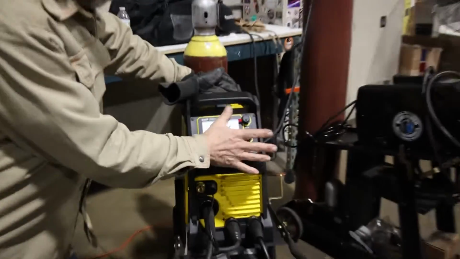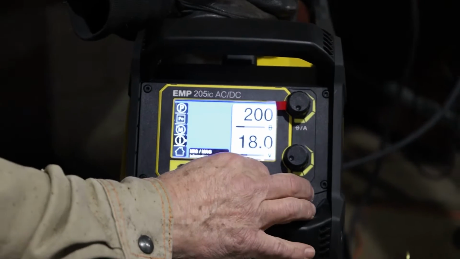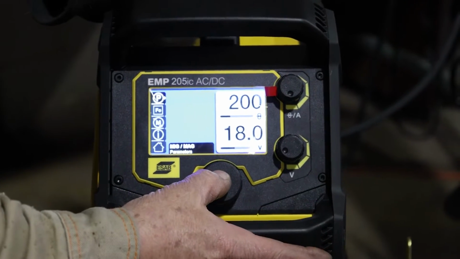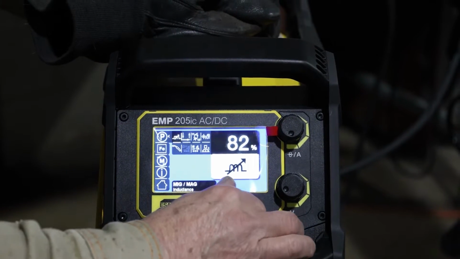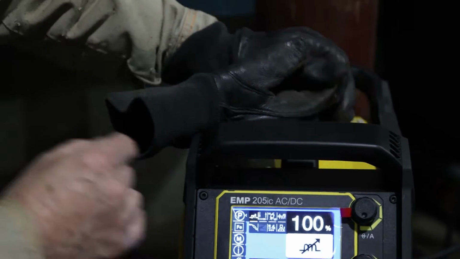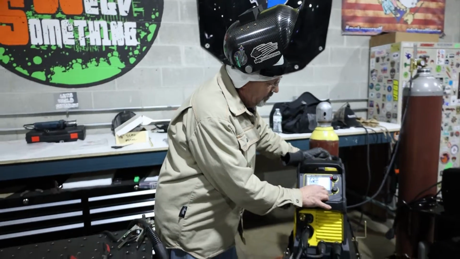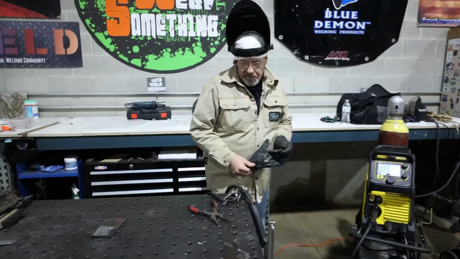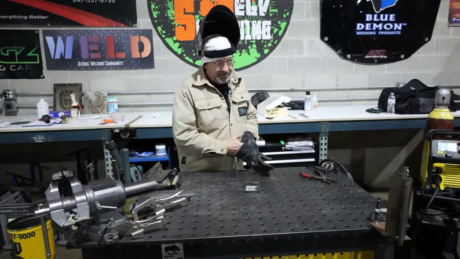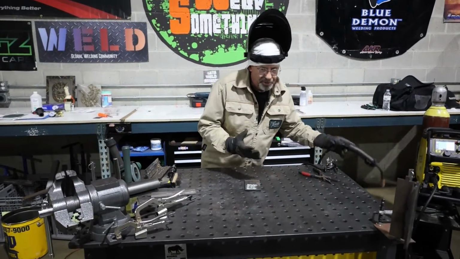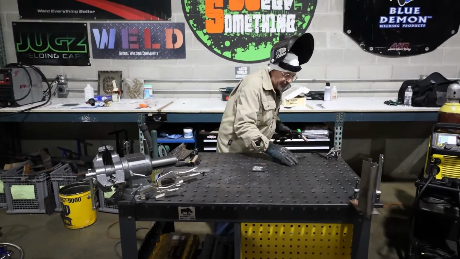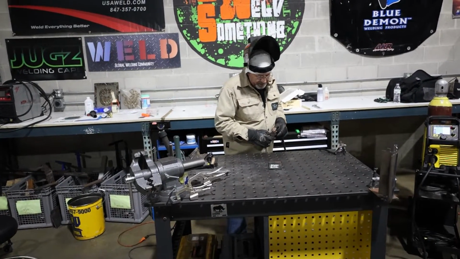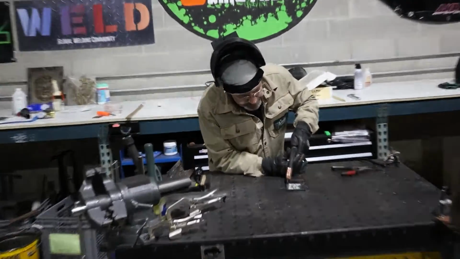So if I leave the settings alone, volts and amps I haven't changed, I'll come back up here and set parameters. I'll select inductance. From 0, I was at 50, I want to go to 100. This I expect to see smoother, wetter, widened out a little bit, a little softer sound to it, a little more fluidity. That's a welding term, by the way.